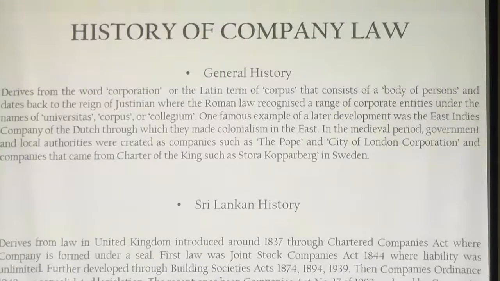The first law was the Joint Stock Companies Act in Sri Lanka in 1844, where liability was made unlimited for shareholders. Further developed through the Building Societies Act 1874, 1894, 1939. However, the more modern and our own post-independent company law came into being with the adoption of the Companies Ordinance in 1948, which is a consolidated legislation of all those pre-existing laws that I mentioned before.